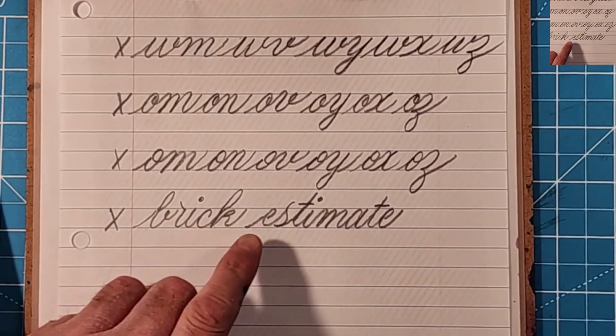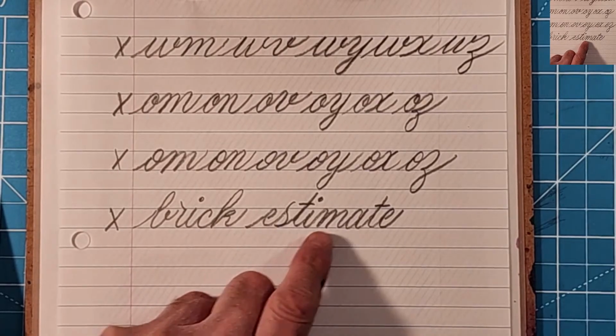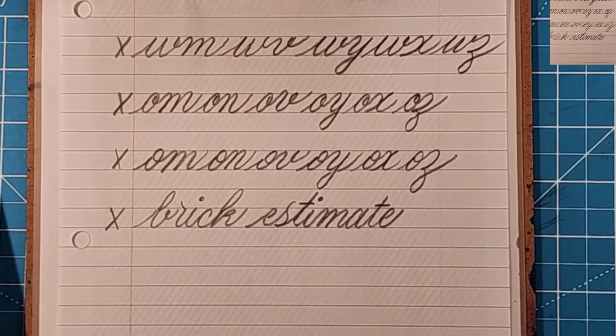And we can see how each of these letters is evenly spaced throughout the word.